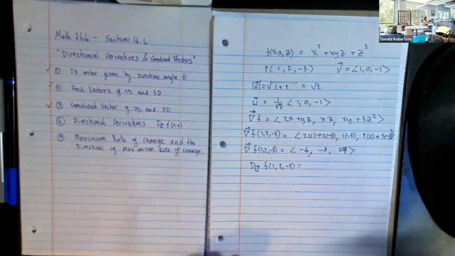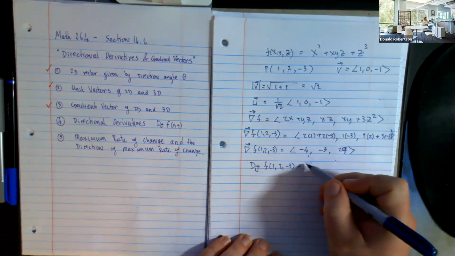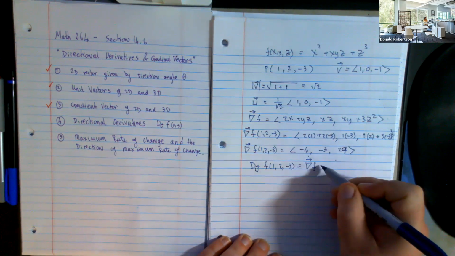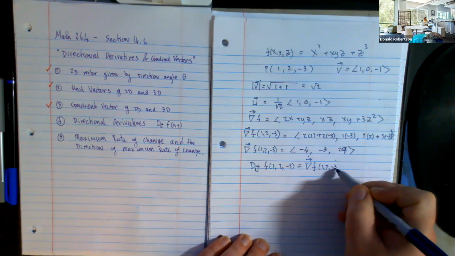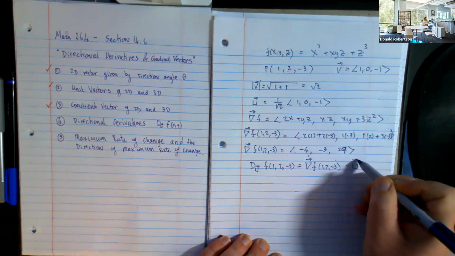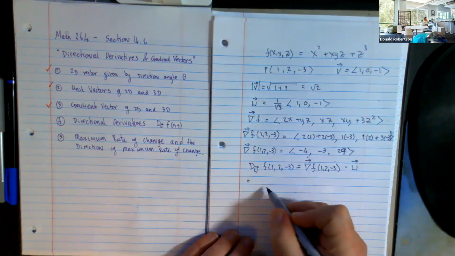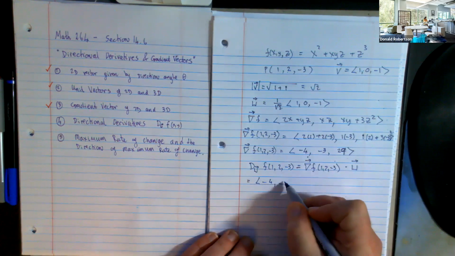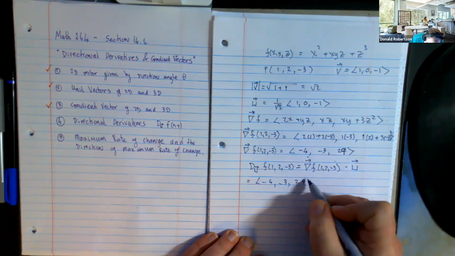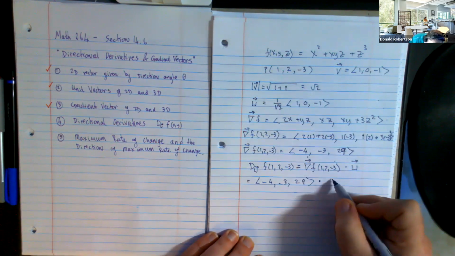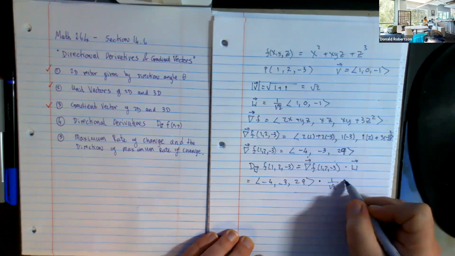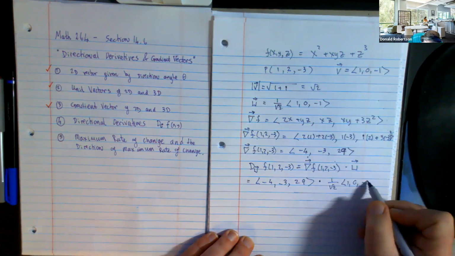So I like that. Now this is going to be the dot product of this gradient with our unit vector. So that's -4, -3, 29 dot product with 1/√2 times (1, 0, -1).